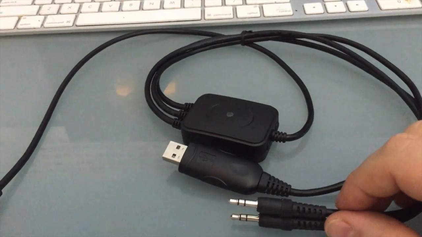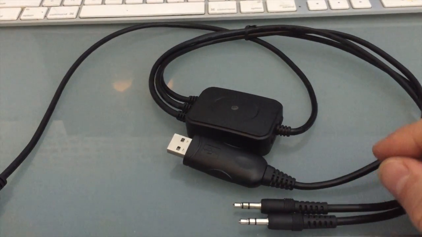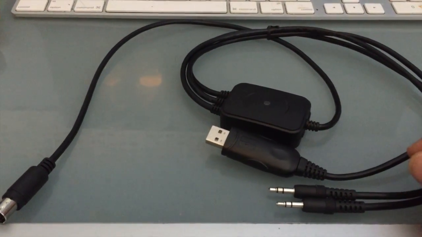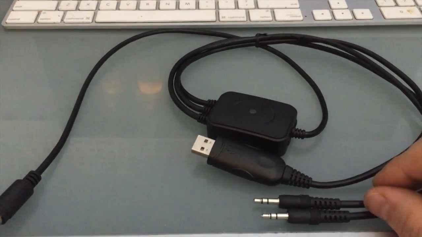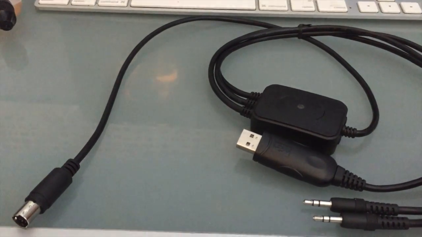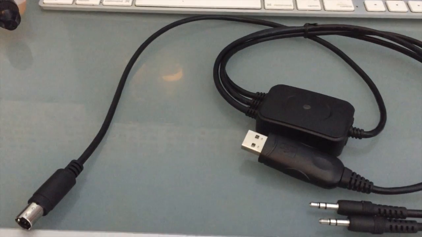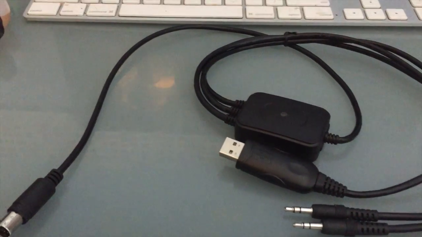And what people don't really consider is the fact that if you're going to be transmitting packet, you're going to have some sort of push to talk signaling. And that push to talk signaling is going to have to be sent to the radio to make the radio go into transmit mode to send the data when it's time for you to transmit.